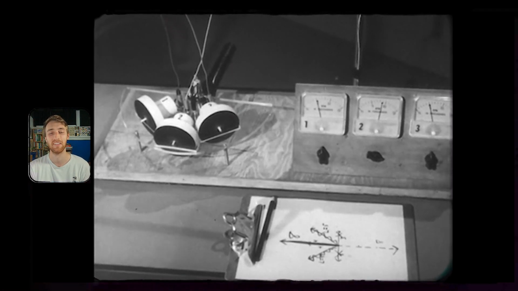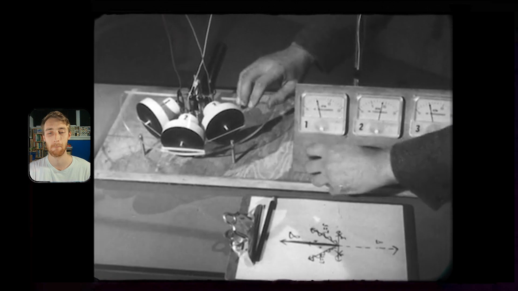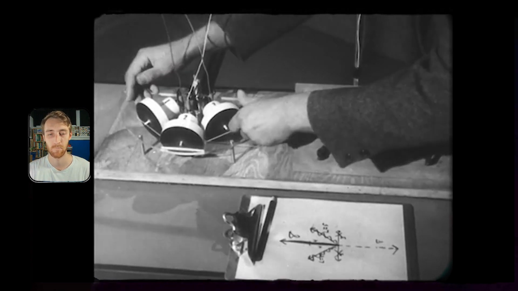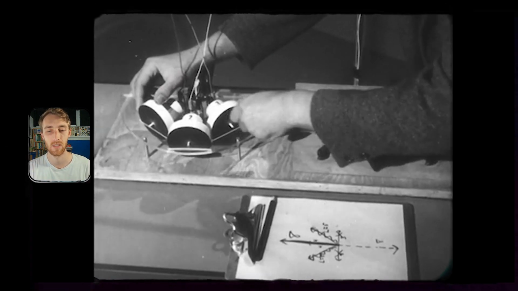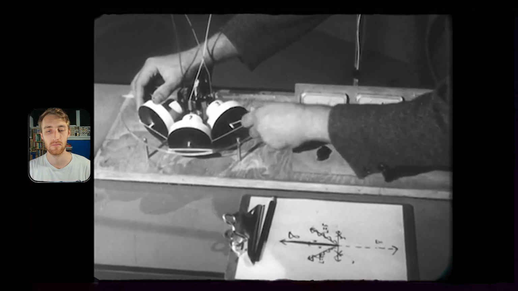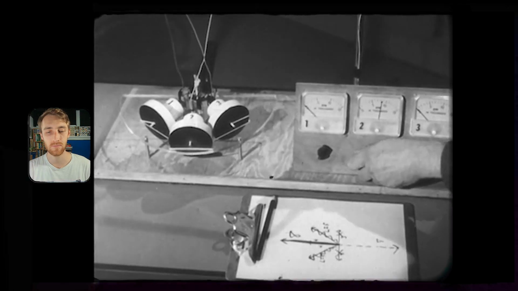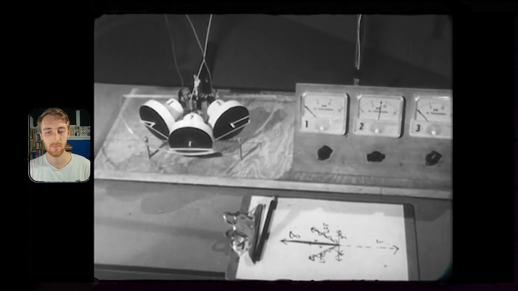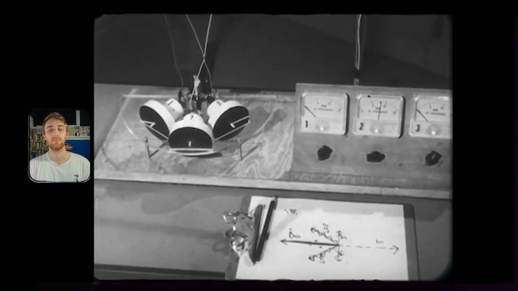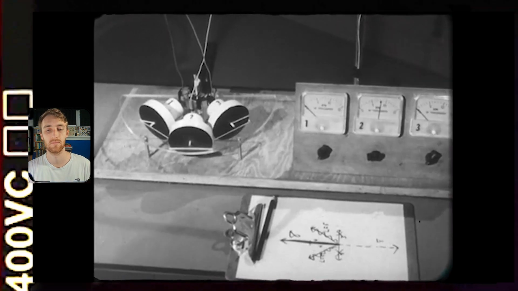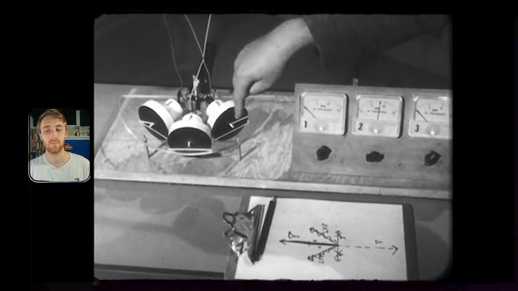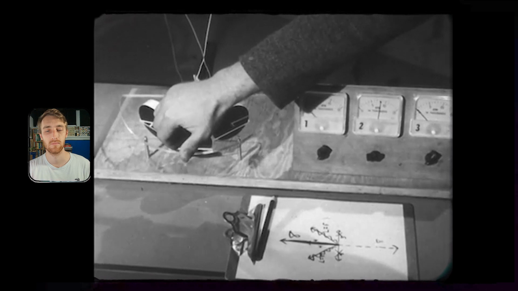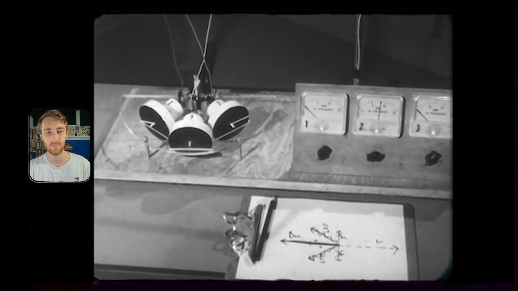It appears to be. Let's try something else now. Let's get rid of the angular momentum contributed by 1 and 3. Gyroscope 2 is now providing 8 units of angular momentum in this direction, whereas before 1 and 3 combined were providing 8 units of angular momentum in this direction.